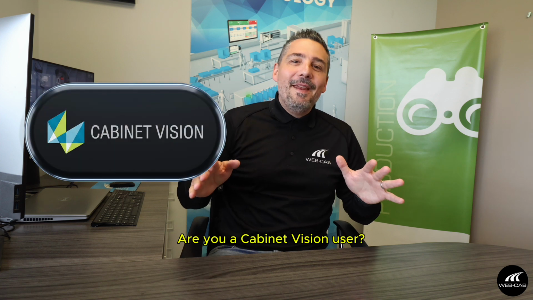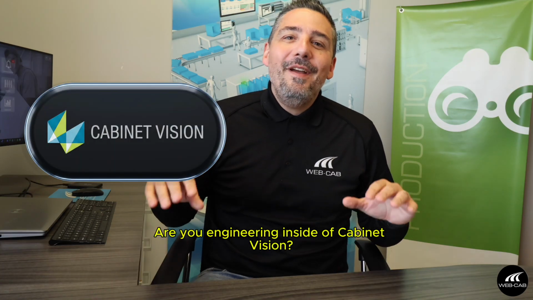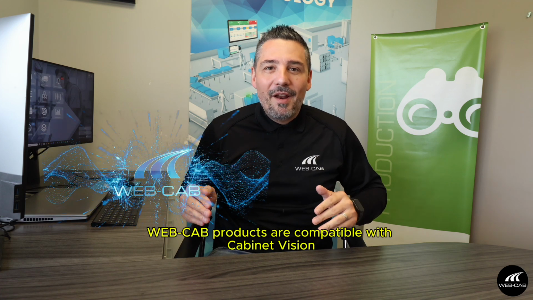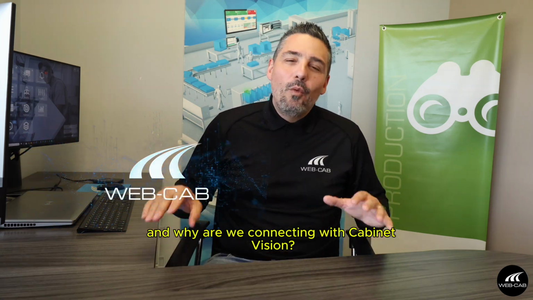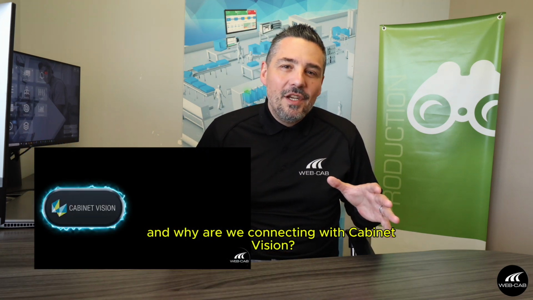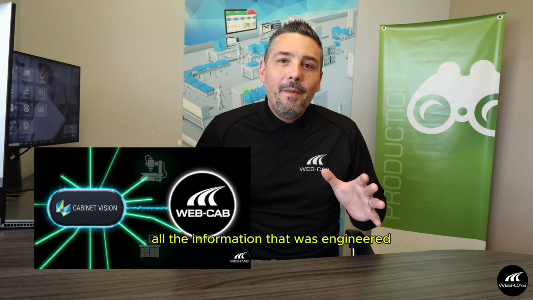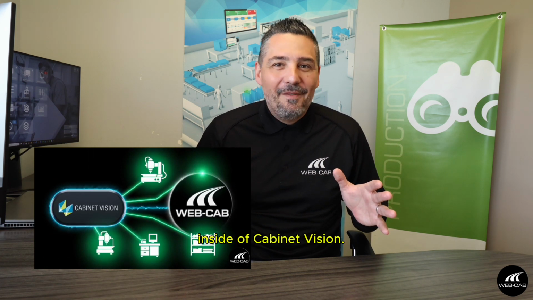Are you a Cabinet Vision user? Are you engineering inside of Cabinet Vision? Did you know that WEB-CAB products are compatible with Cabinet Vision? And why are we connecting with Cabinet Vision? To allow the factory to have in real time all the information that was engineered inside of Cabinet Vision.